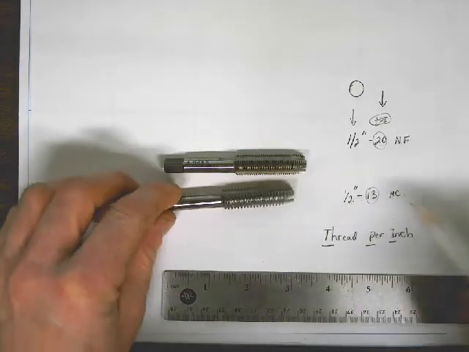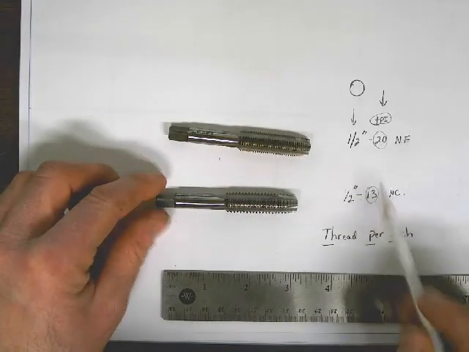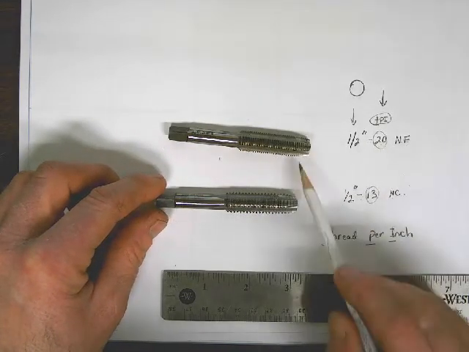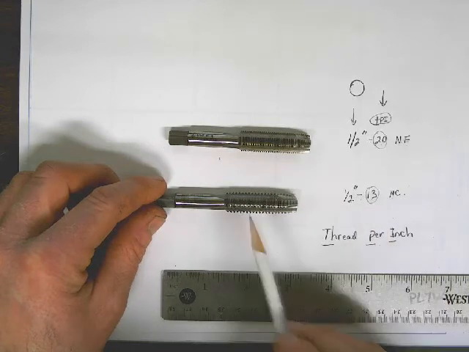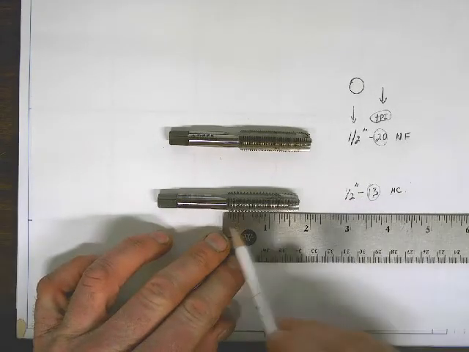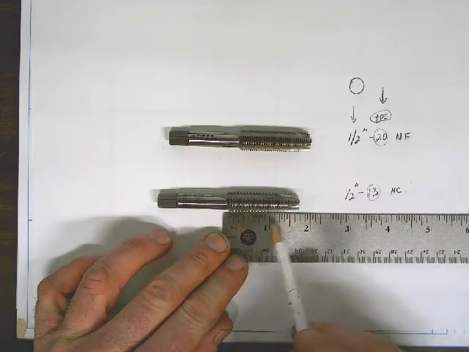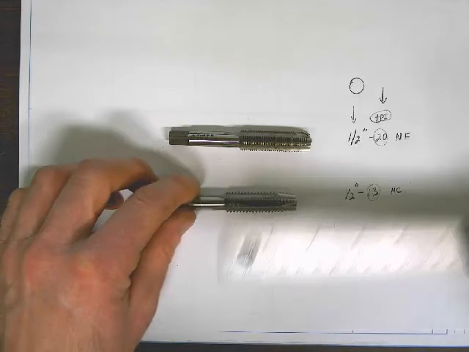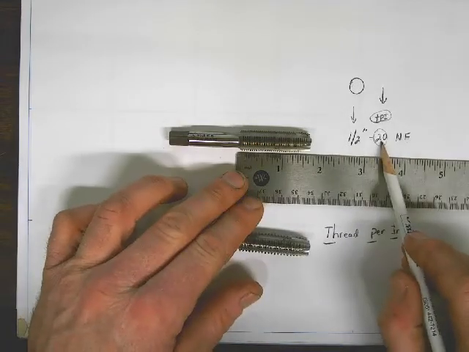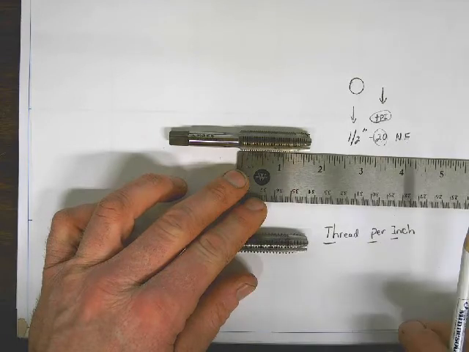As you can see from this one here, we have 13 and this one is 20. So the 13 is, we have 13 threads per inch. If we count this on a ruler, we have 13 threads in this distance of 1 inch. This one, we have 20 threads in 1 inch in that distance of span.